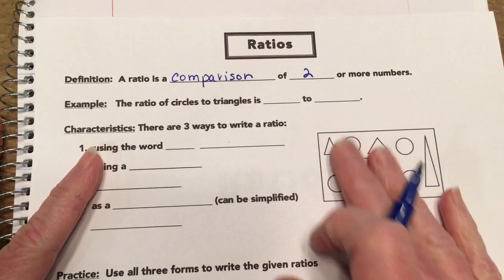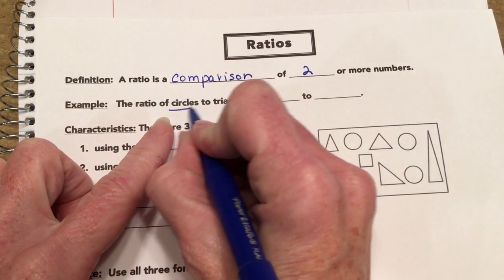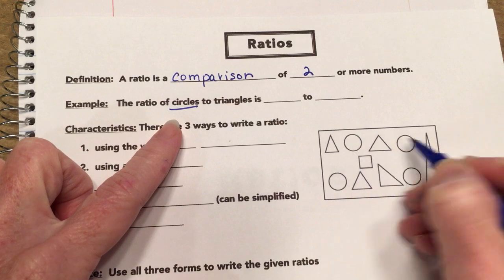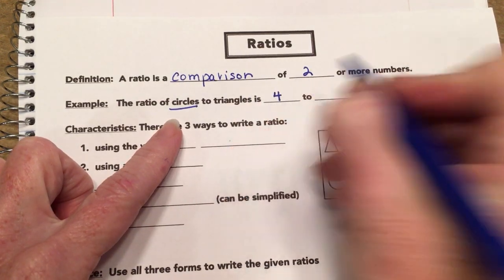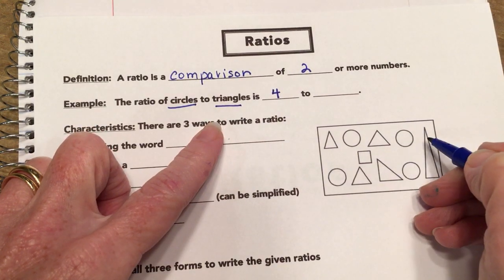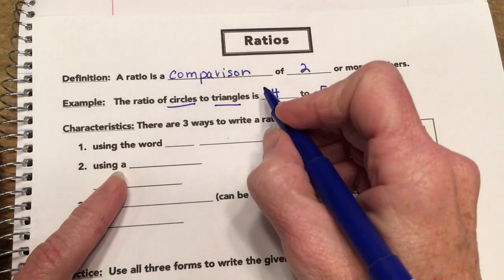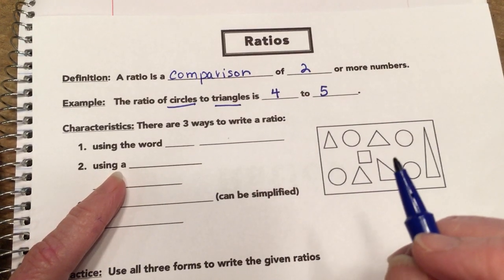So if I look at this picture down here and I just count the number of circles, that would be 1, 2, 3, 4. So 4 circles. And then if I count the number of triangles here, 1, 2, 3, 4, 5, I get 5. So I'm just comparing one number to another number, 4 to 5.